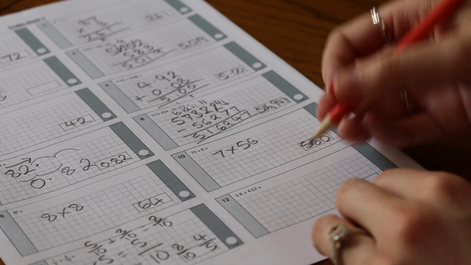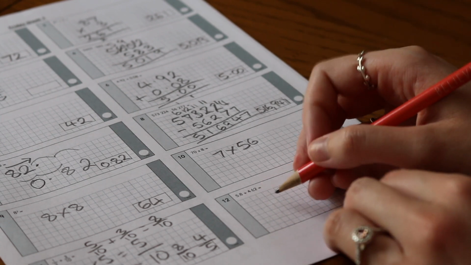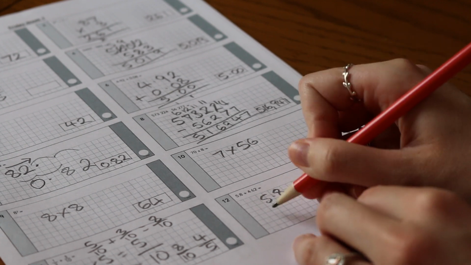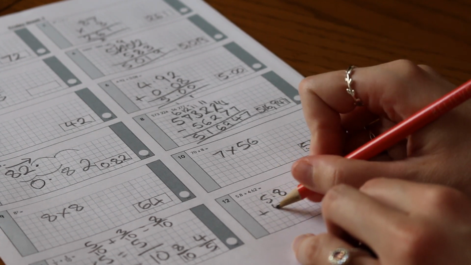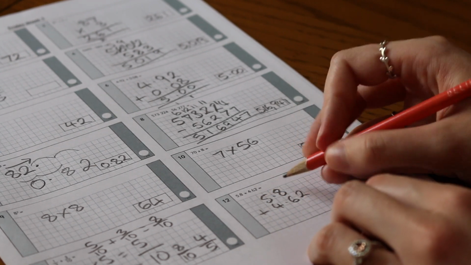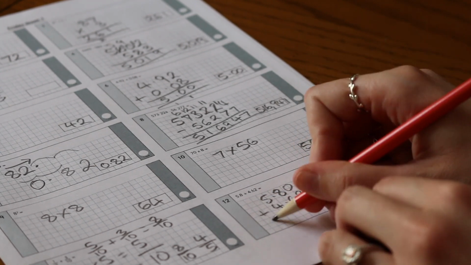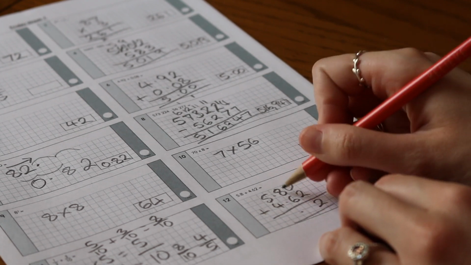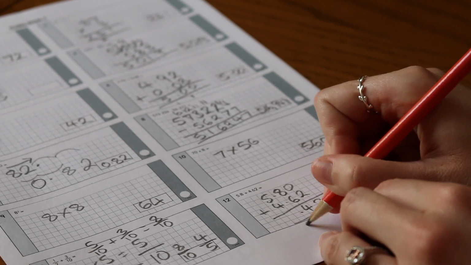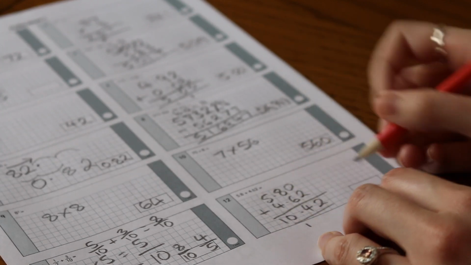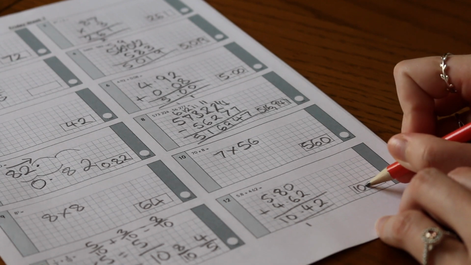And number 12, we've got 5.8 add 4.62. So 5.8, making sure our decimal points are lined up, add 4.62. We can add a 0 onto the end of the 8 if it makes it easier for us. We don't have to. 0 add 2 is 2. 8 add 6 is 14. 5 add 4 is 9. Add 1 is 10. So the answer is 10.42.